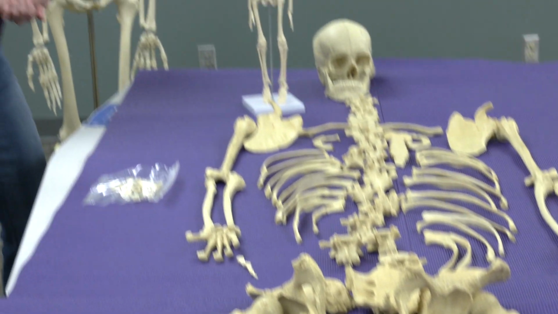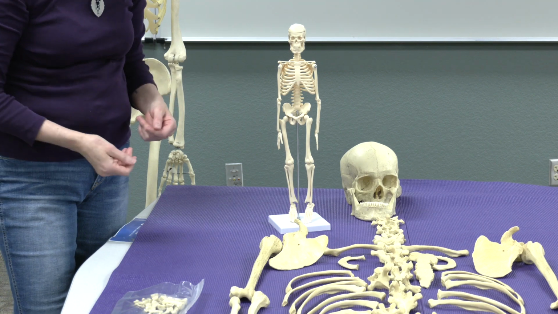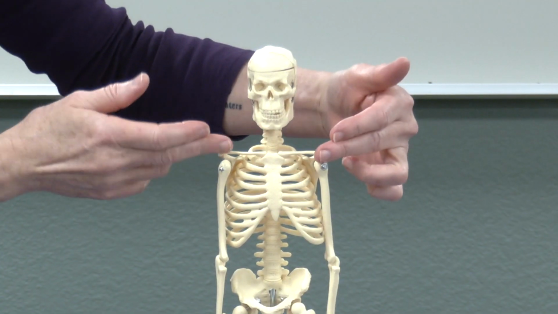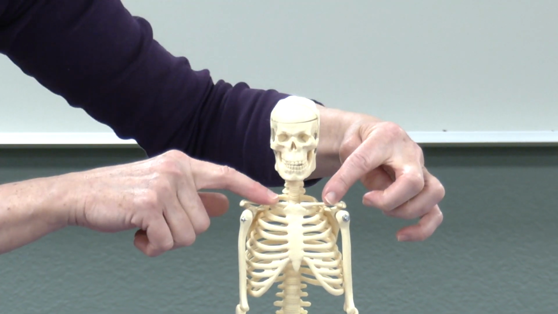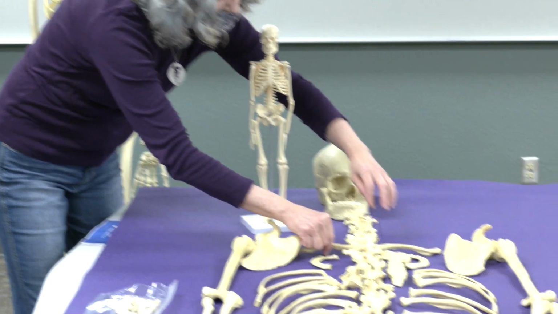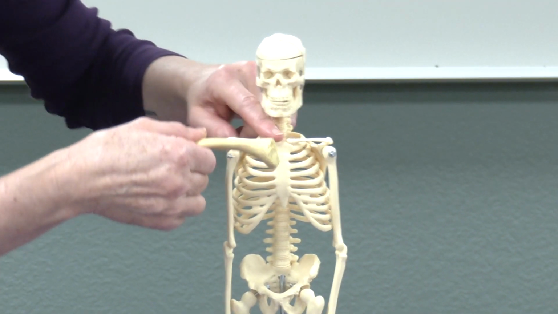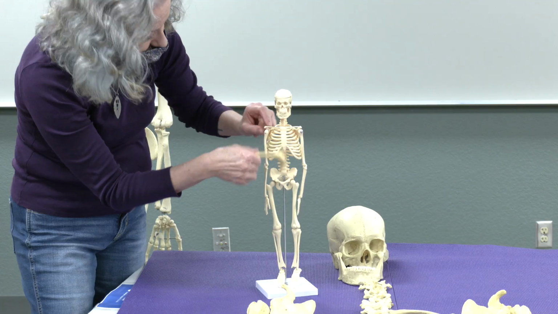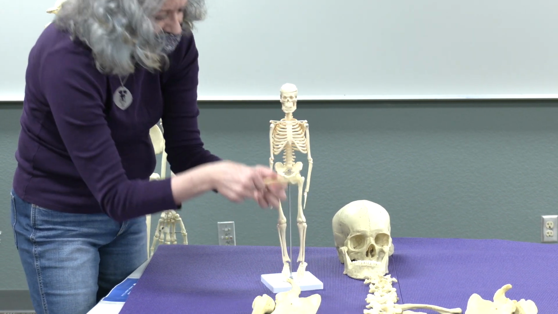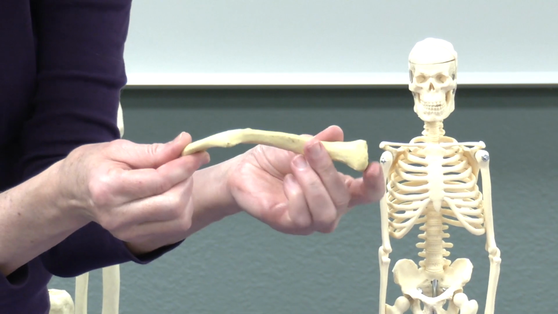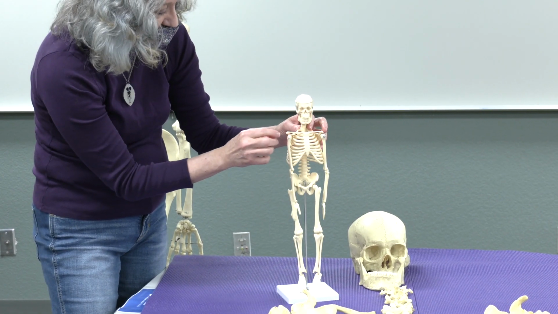Okay, so now let's look at the limb bone, or the appendicular part of our skeleton. So we're going to go back up towards the top, and we'll start with our collarbone, or clavicle. A lot of people call these collarbones. Here is your collarbone, right at the very top, right up under your neck. Again, a long, thin bone, it goes out to form part of your shoulder girdle.